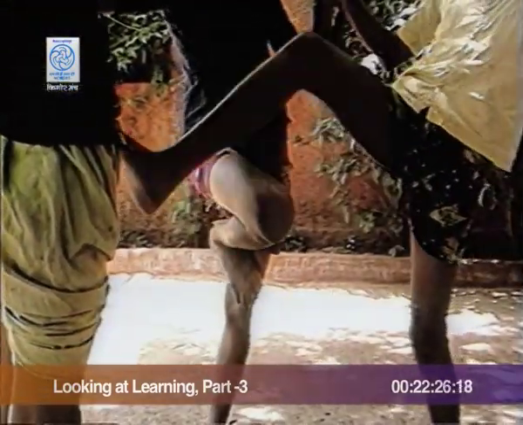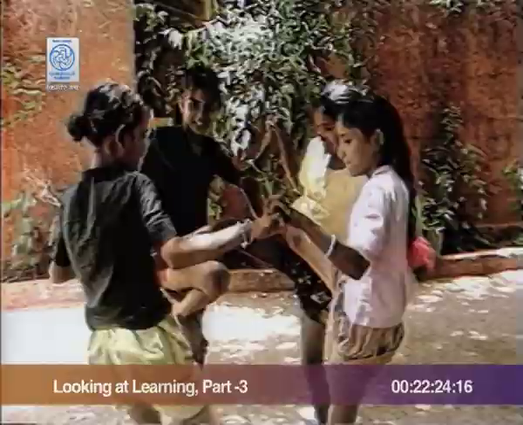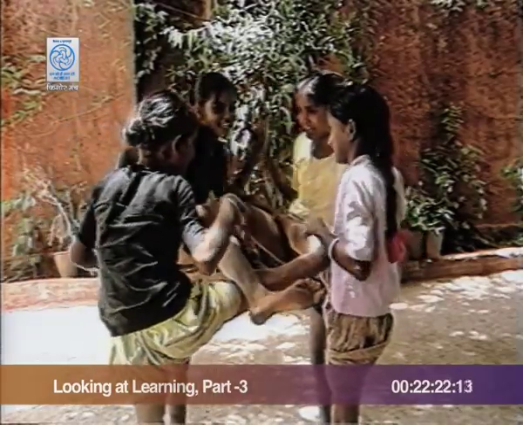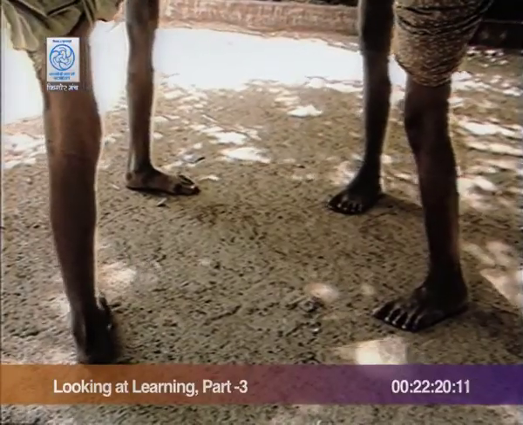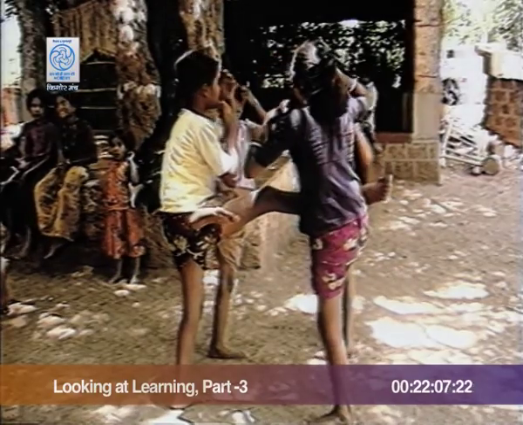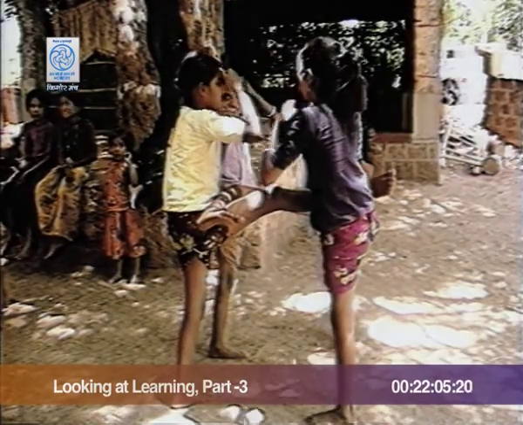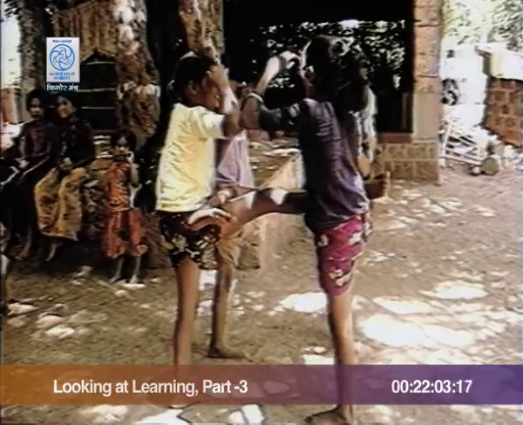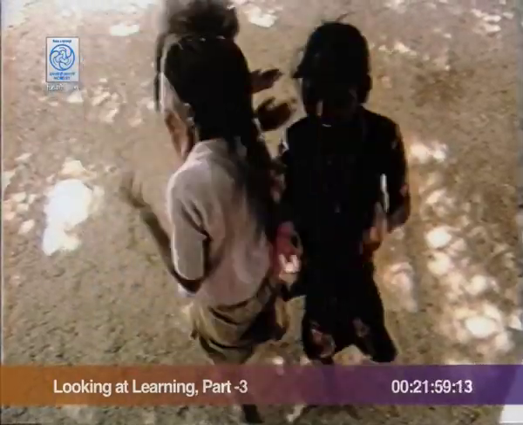Here is another game invented by children. As they sing, they make up the points of a square by intersecting their legs. In another similar game, they make a triangle.